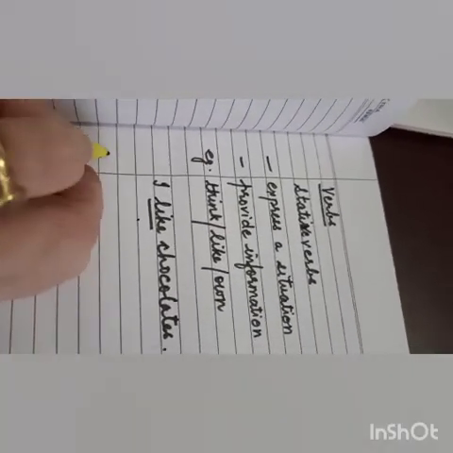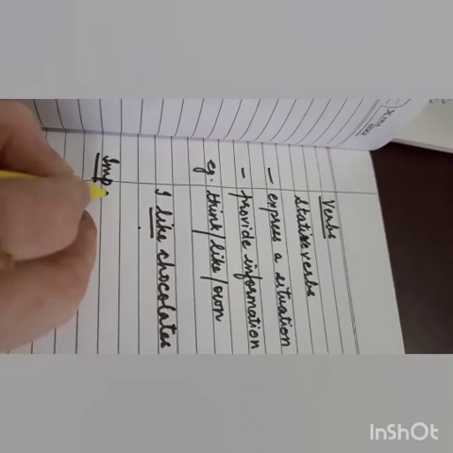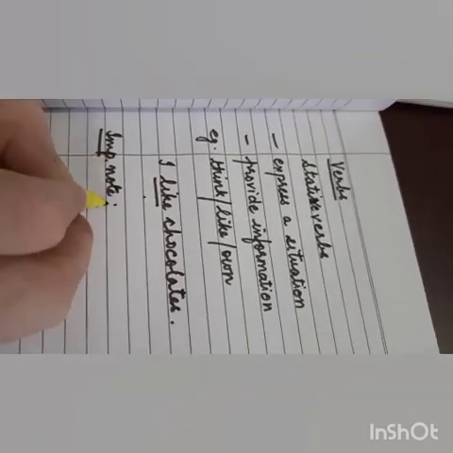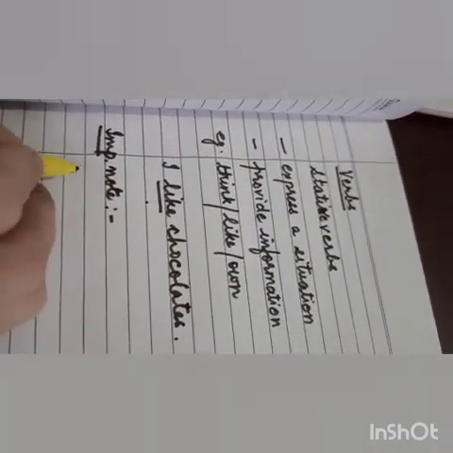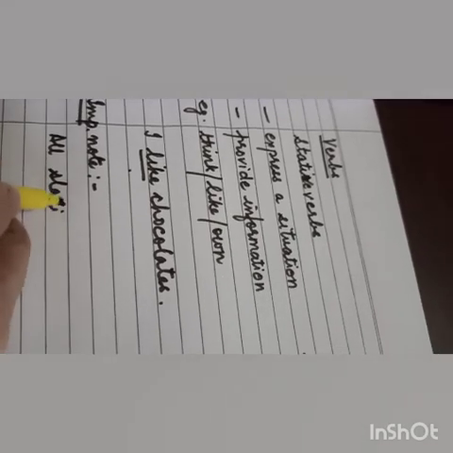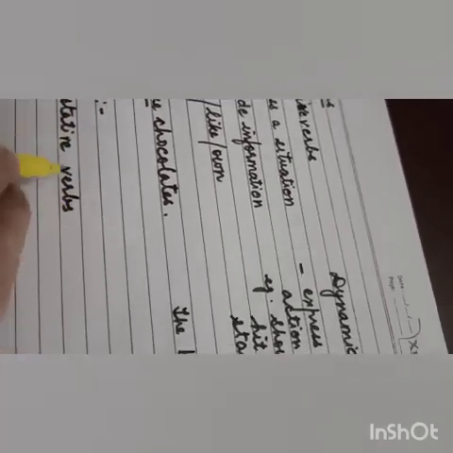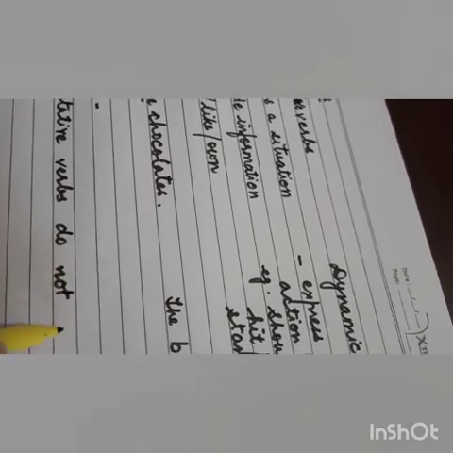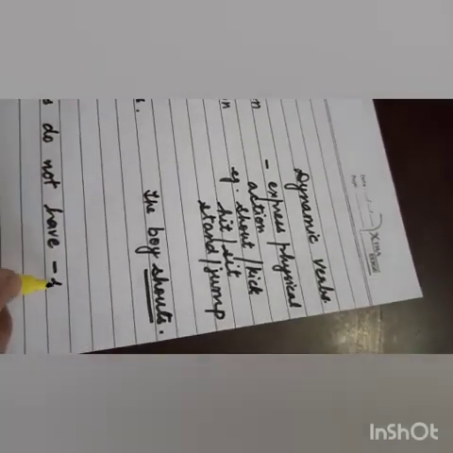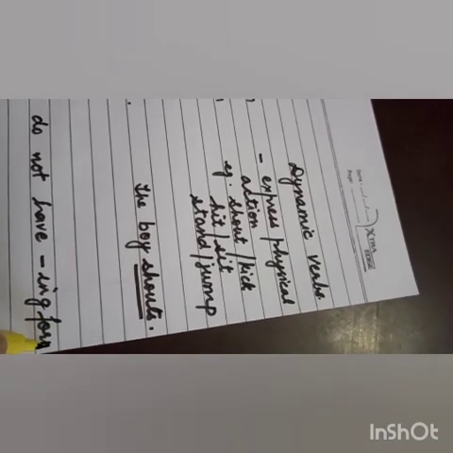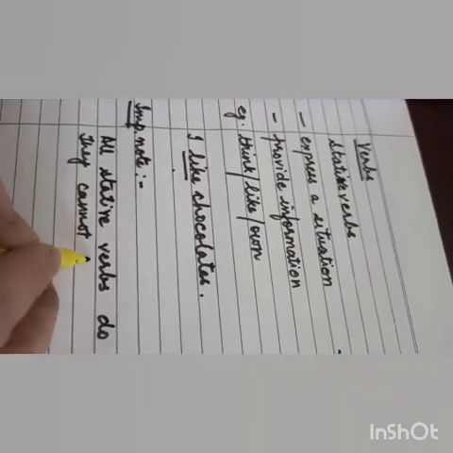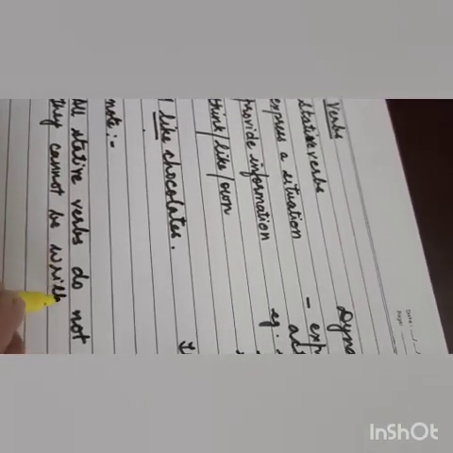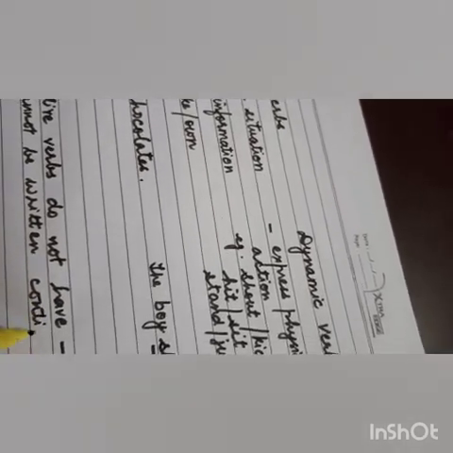Now children, an important point to remember over here. Please note down this important note. All stative verbs do not have ing form. That means they cannot be written in continuous form, continuous tense.